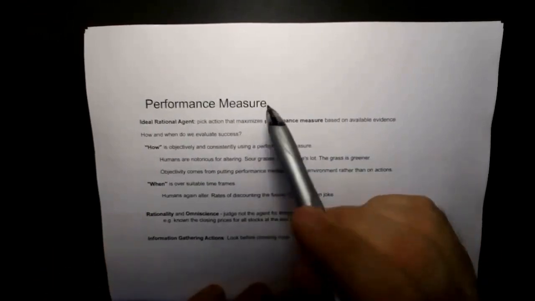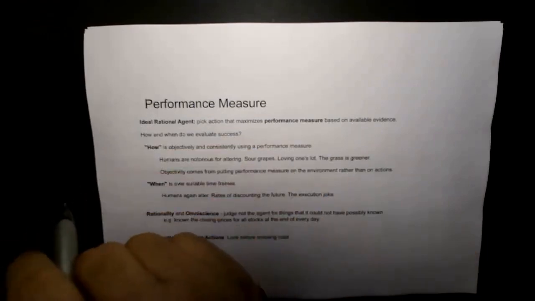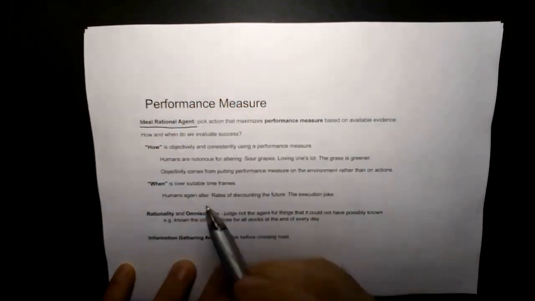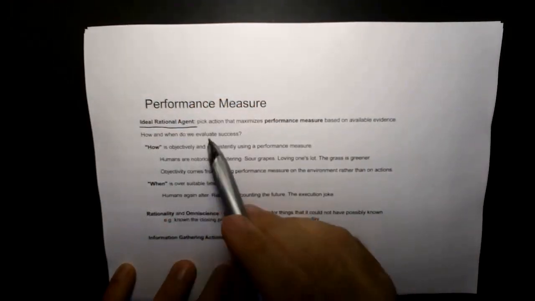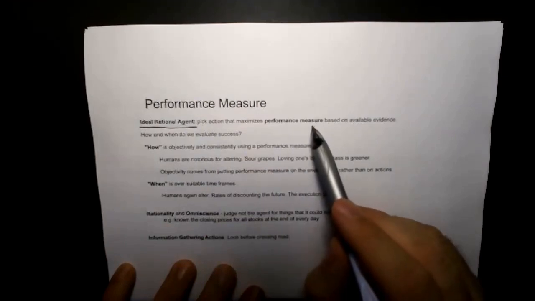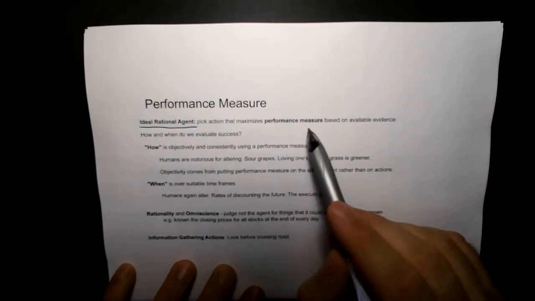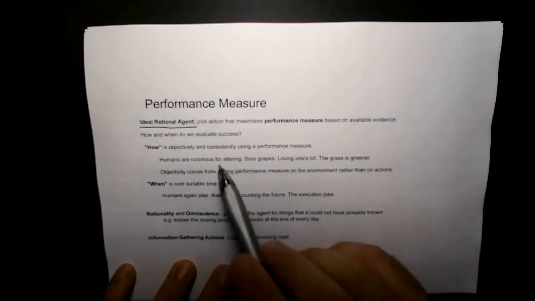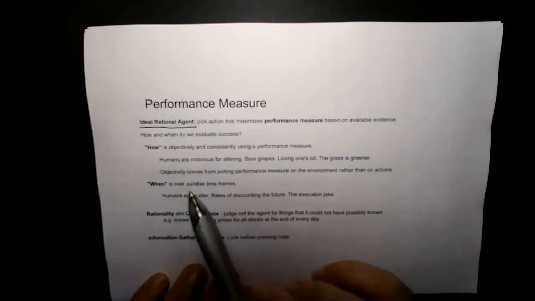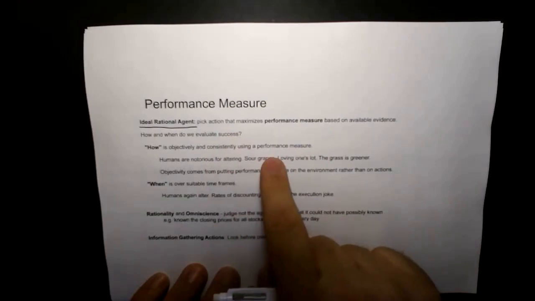Right. Okay. Now, this is where we're going to see later on the LLMs are going to depart from this. But what the classic models do is they make what's called the ideal rational agent assumption. Basically, what we want to do is have a performance measure. We want to say what's good and what's bad, and then pick the action that maximizes the performance measure based on the available evidence. So how and when do we evaluate this performance measure? Objectively and consistently using the performance measure. That's how we evaluate success.